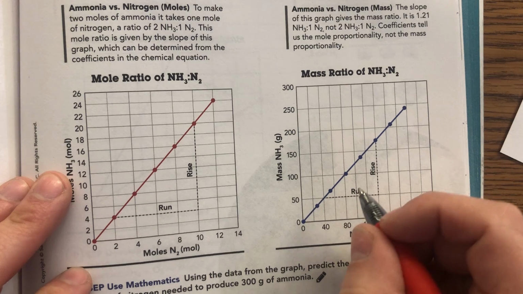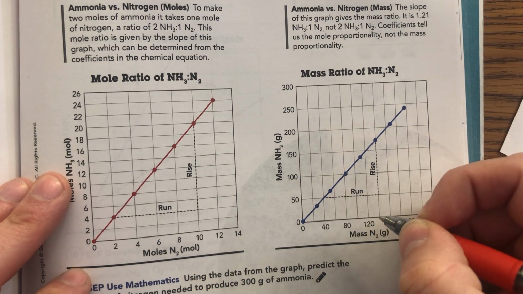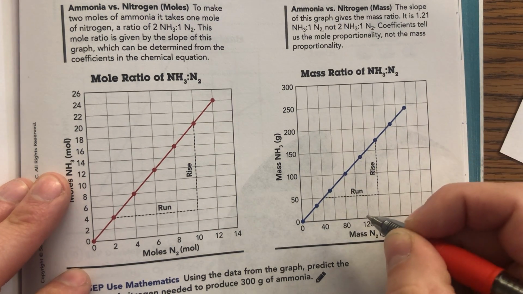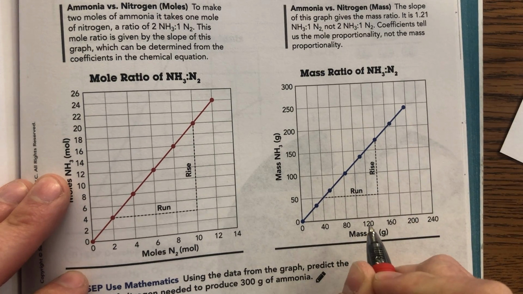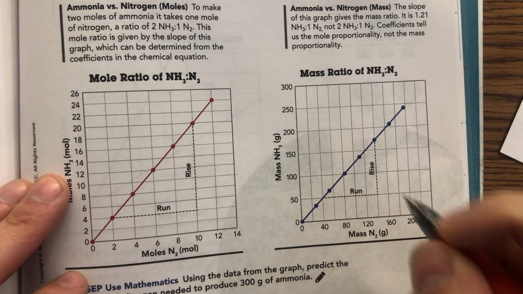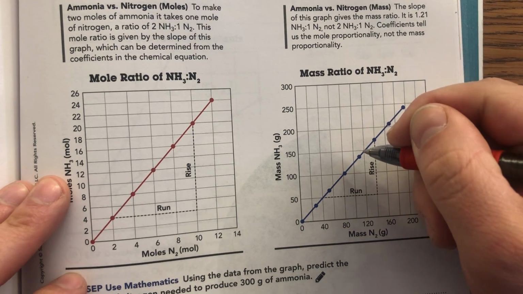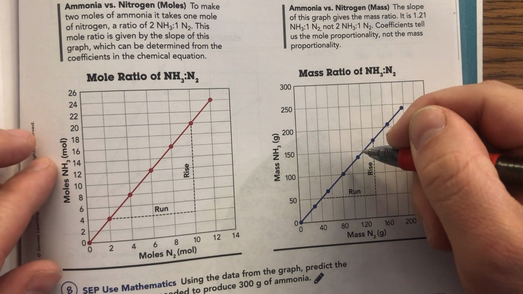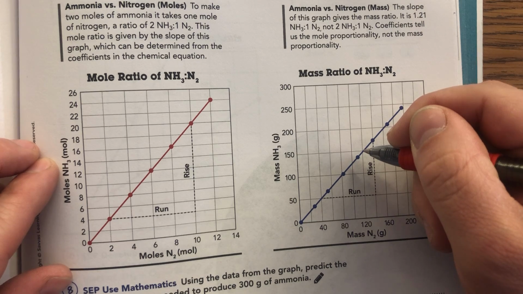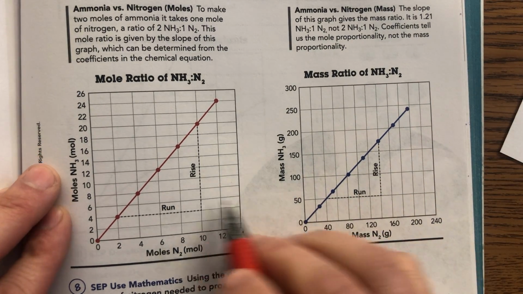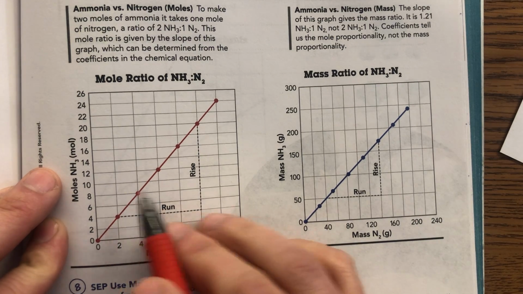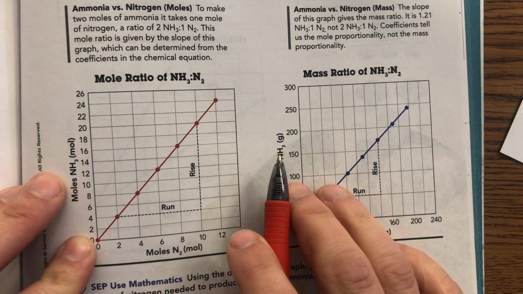So if I wanted to get, let's look for an easy number. Let's just go over this rises. Let's do this. If I had 120 grams of nitrogen molecules, I would be able to create 150 grams of ammonia. Is this okay? Because it's not a 1 to 2 ratio like it is in moles, because this is the ratio. It's actually giving it in terms of grams.